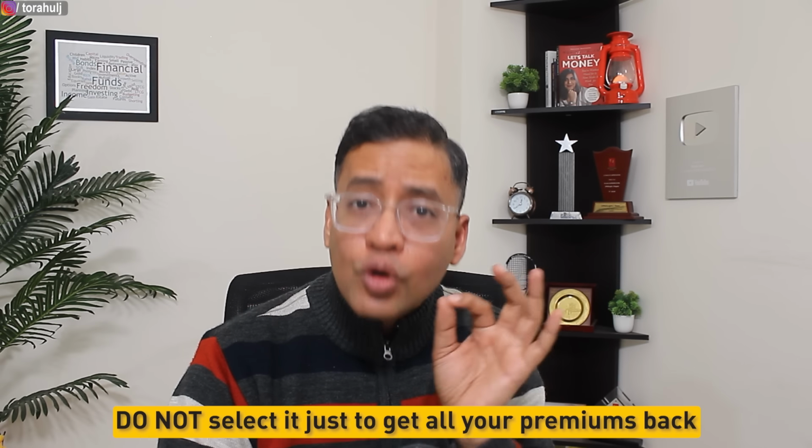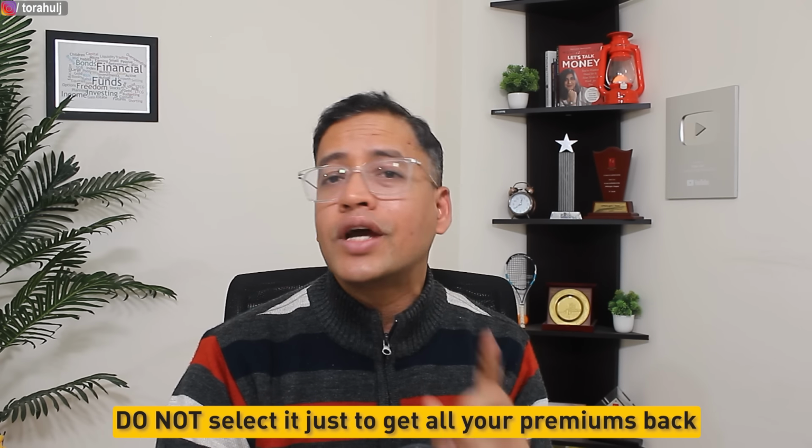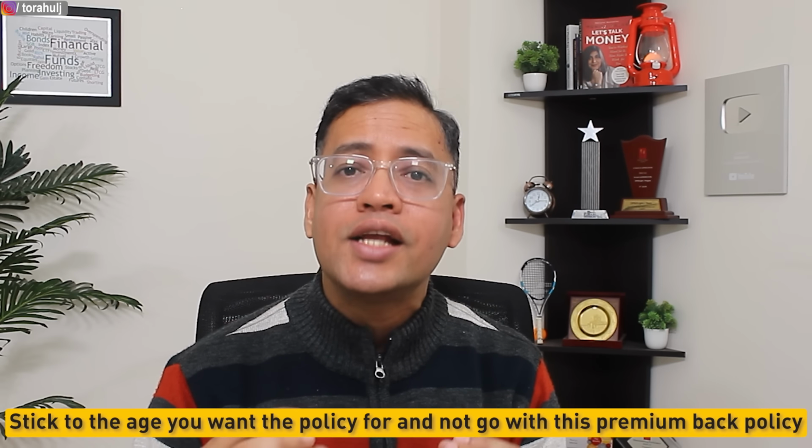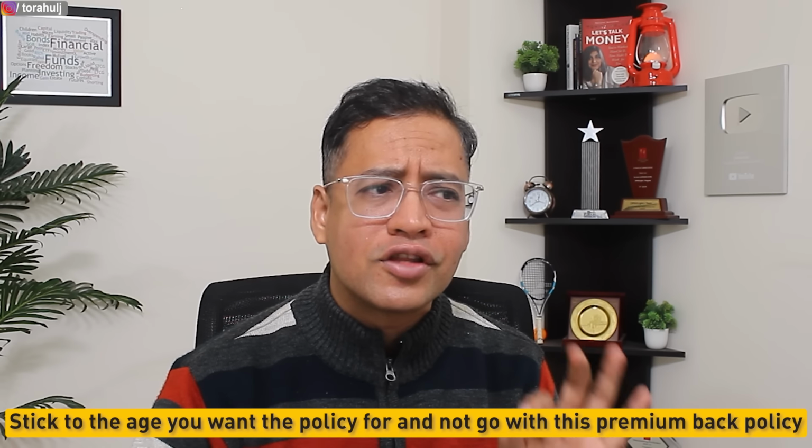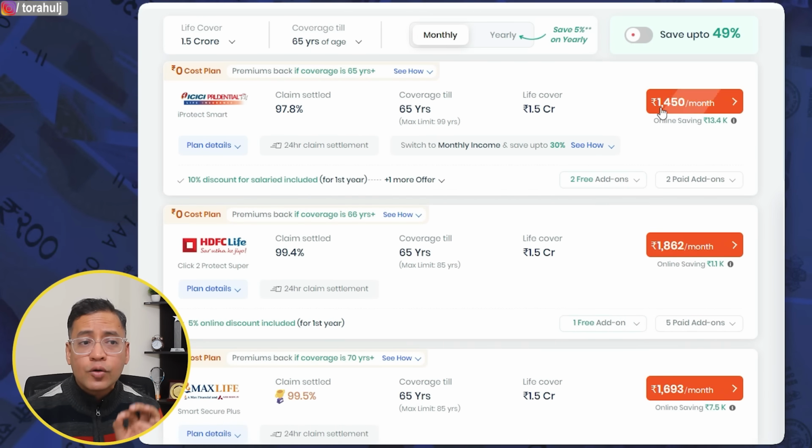So therefore, do not select it just because you want to get all your premiums back, because it's very, very important for you to stick to the age you want the policy for, and not go with this premium back policy feature. And the second important thing that we must do is look at the premium amount.